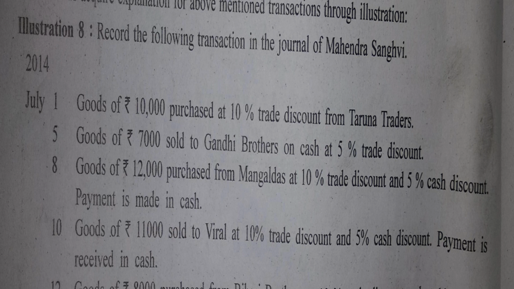Now here goods have been sold, so payment is received in cash. That means this is a cash transaction. How much cash comes in? You see in your journal entry, which is given on page number 75 in your textbook. Cash account debit 9,405. Discount account debit.